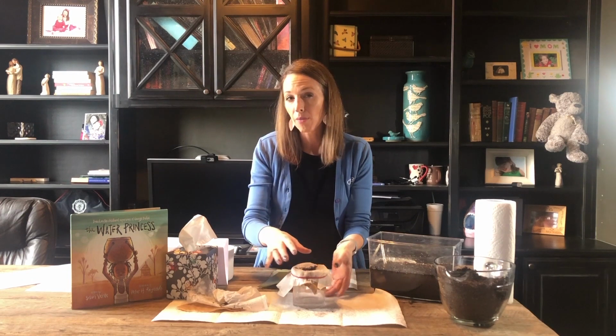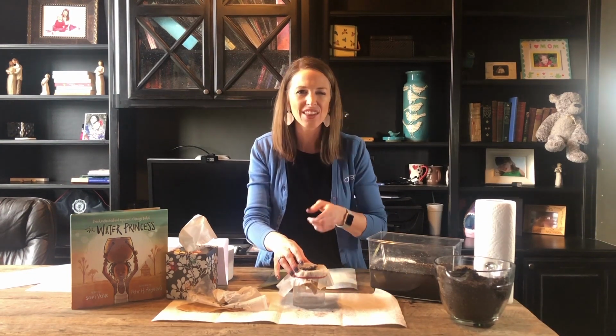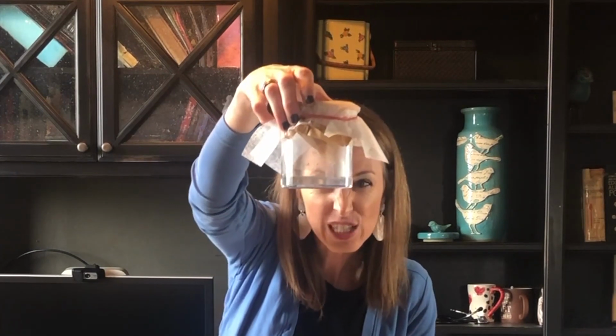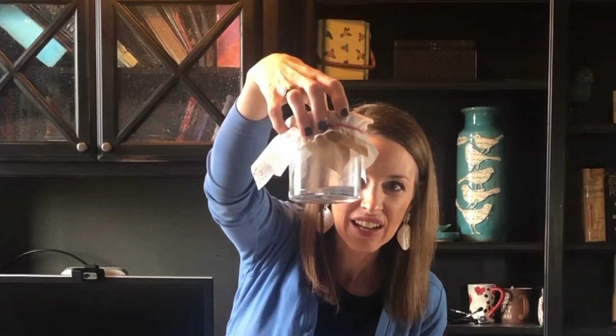So let's check out how my filtration system did, and then I'll let you have a chance to try. So it looks like it's pretty clean.